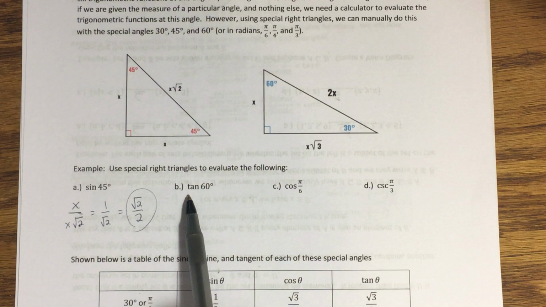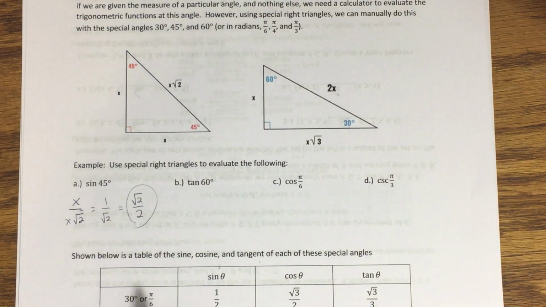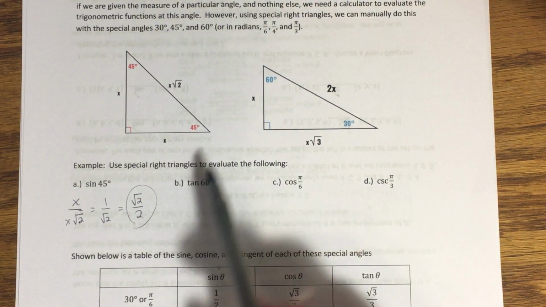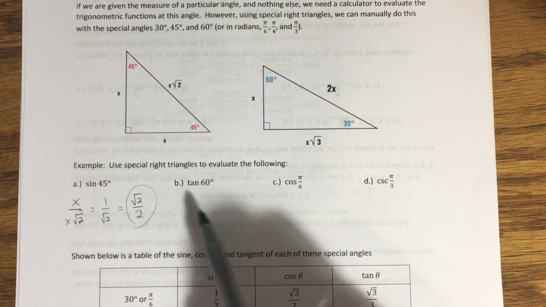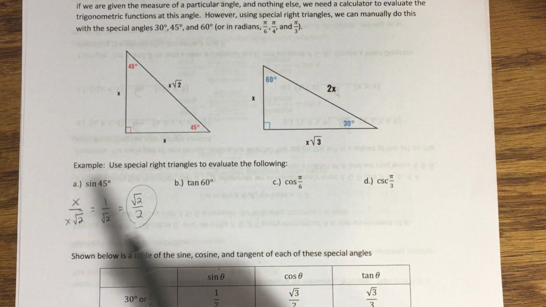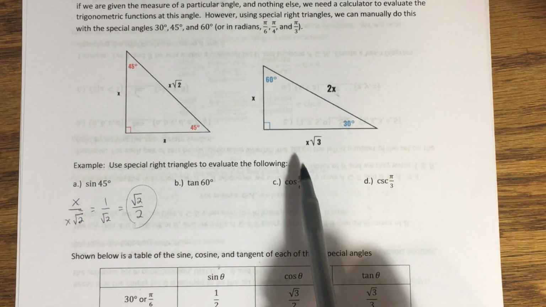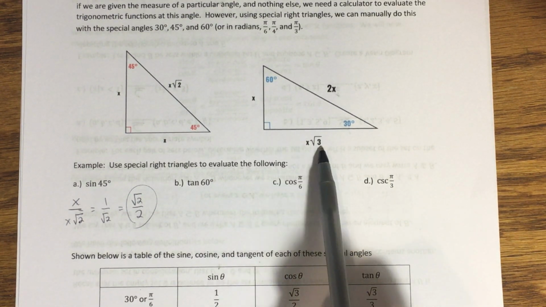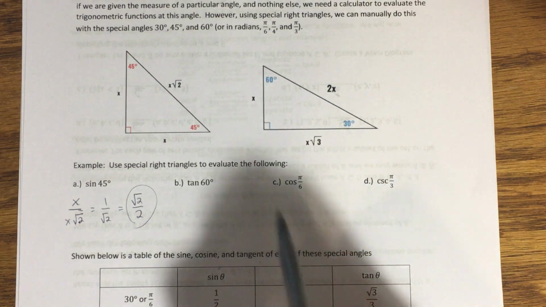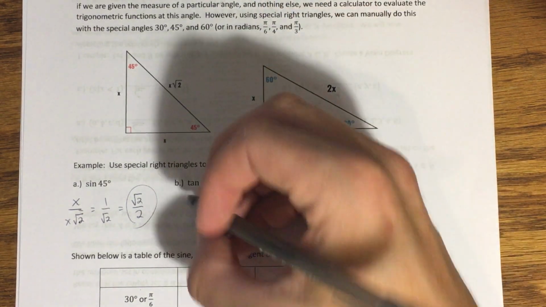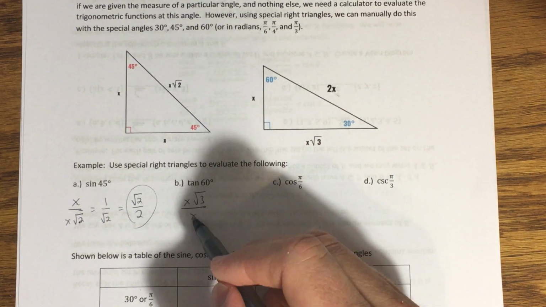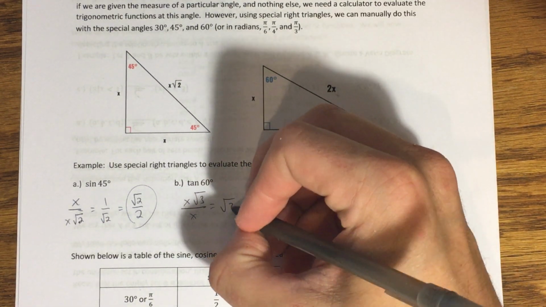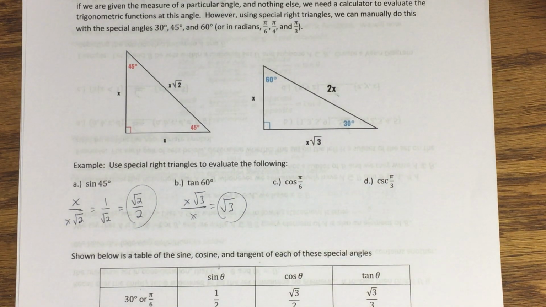Let's do the next one, tangent of 60 degrees. How do we find that? Well, the 60-degree angle shows up in this 30, 60, 90 triangle here. Tangent of 60 degrees is opposite over adjacent. And in this case, that would be x root 3 over x. The x's cancel out again, and I get root 3 as my answer.